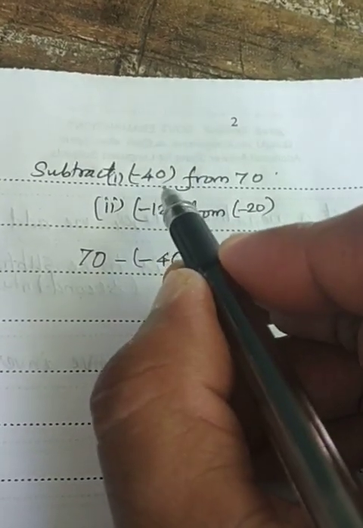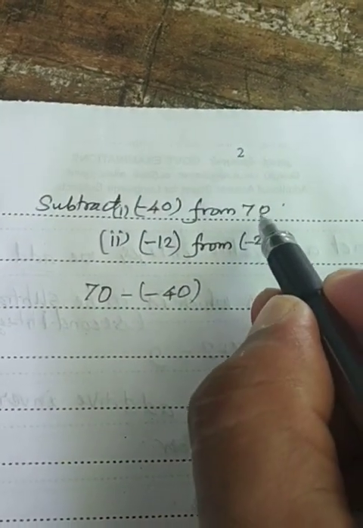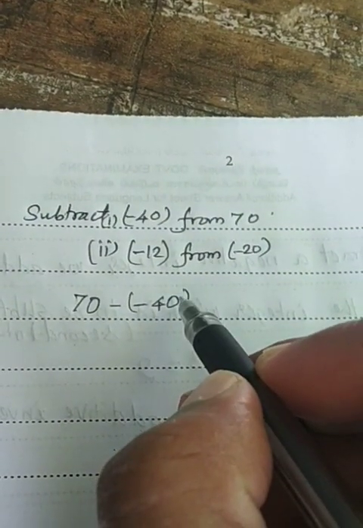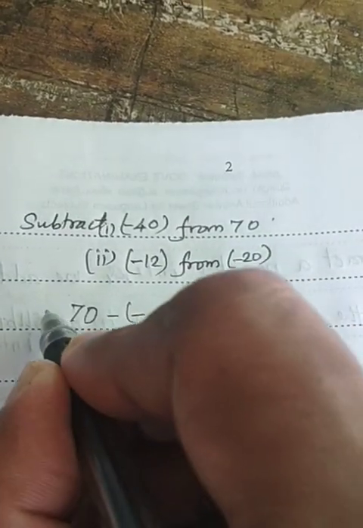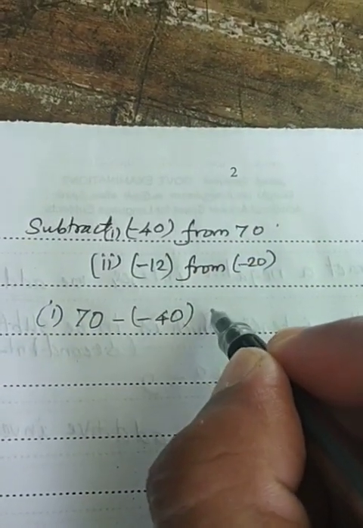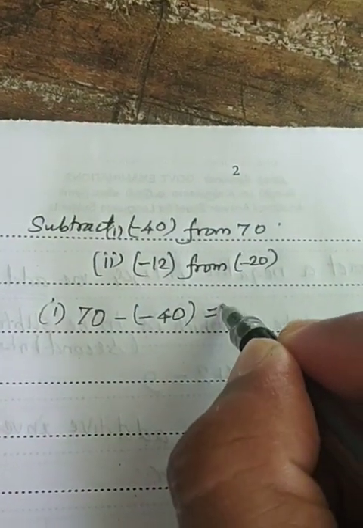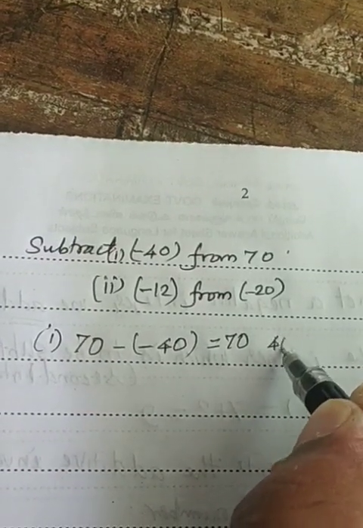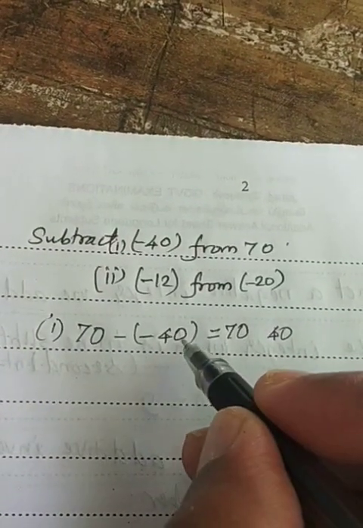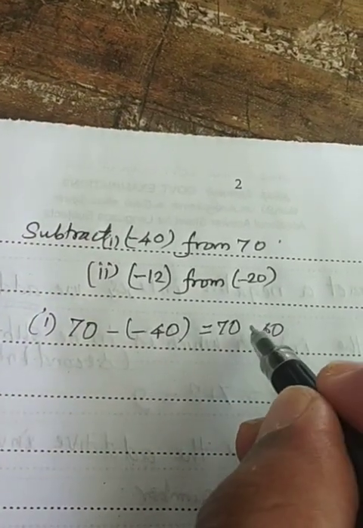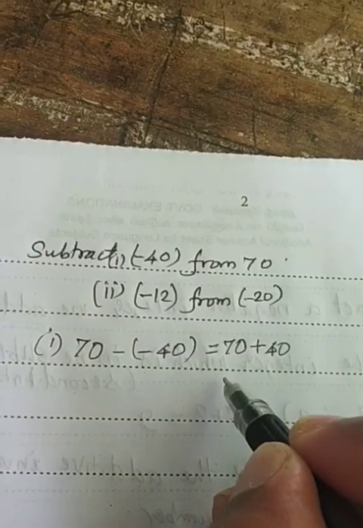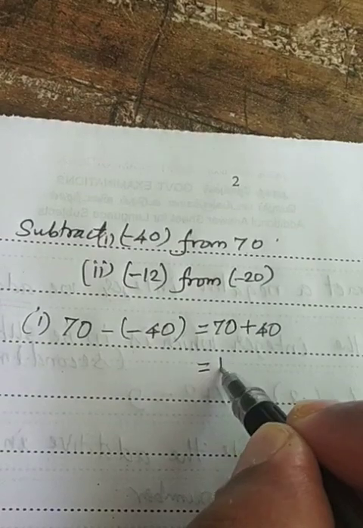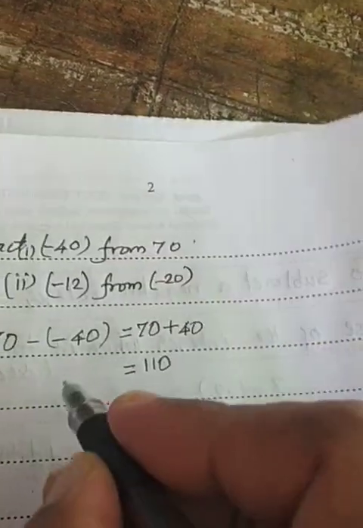Read it carefully. Minus 40 from 70. So we have to write 70 first and minus 40 next. And they ask us to subtract, no. So what is that? 70. The additive inverse of minus 40 is plus 40. Then we have to add this. This is the procedure of subtracting integers. No. So 70 plus 40 is 110.